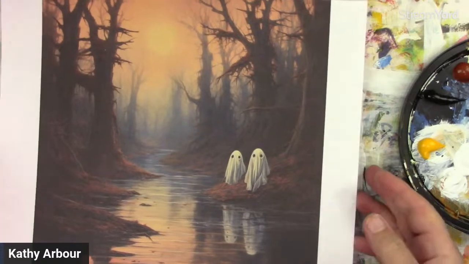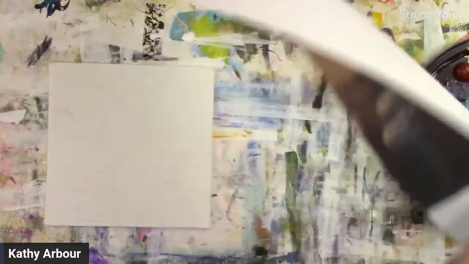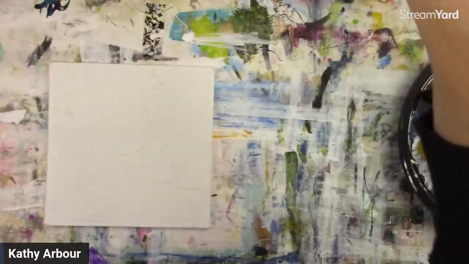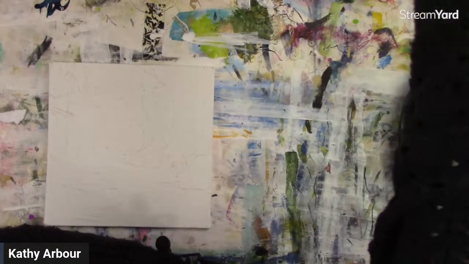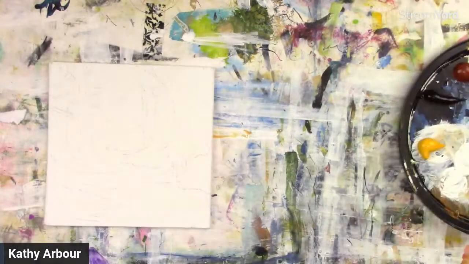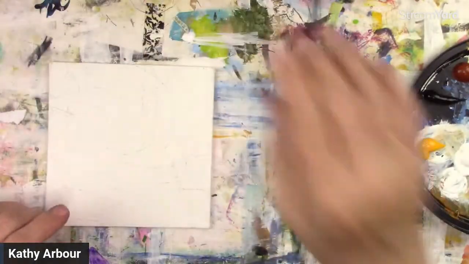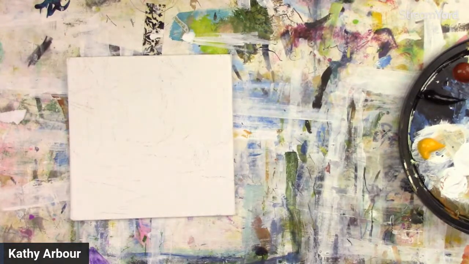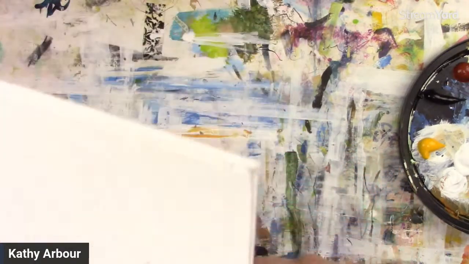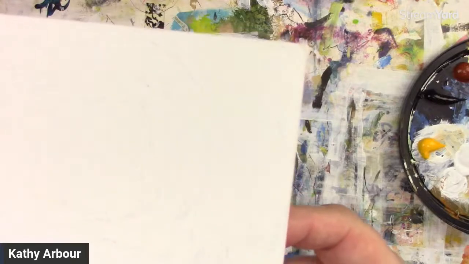So I'm just going to put this up here so I can see it. I got a little clip. There. I'm going to brighten you guys up. You probably can't see, I already drew very lightly some of the areas.